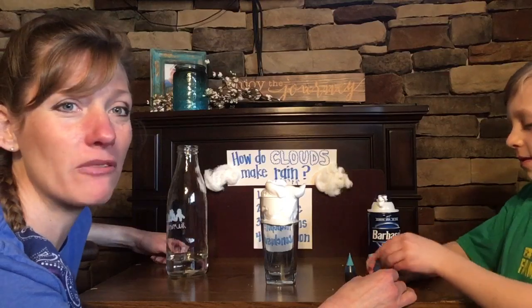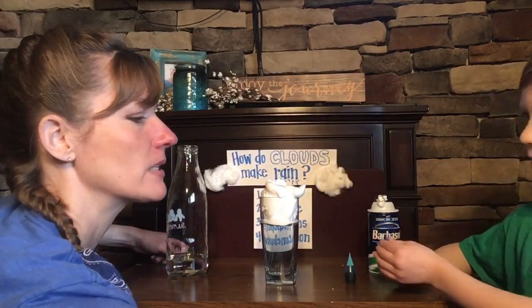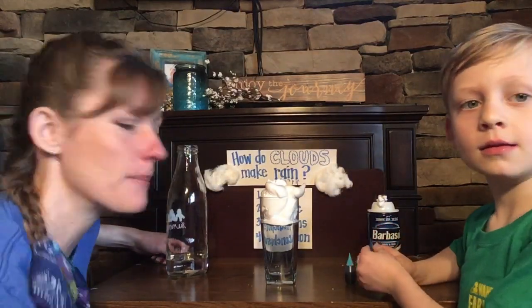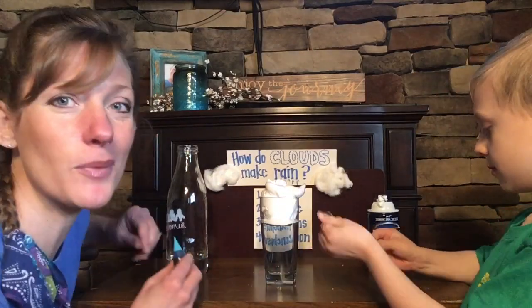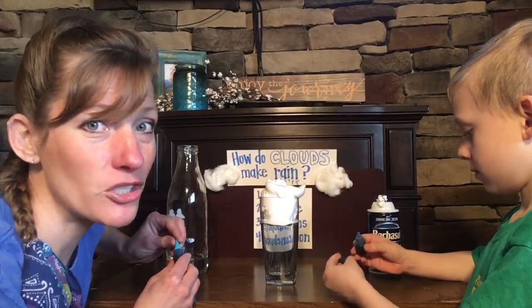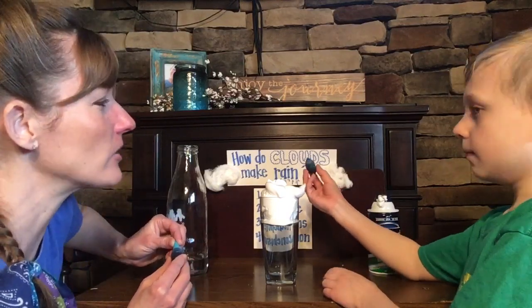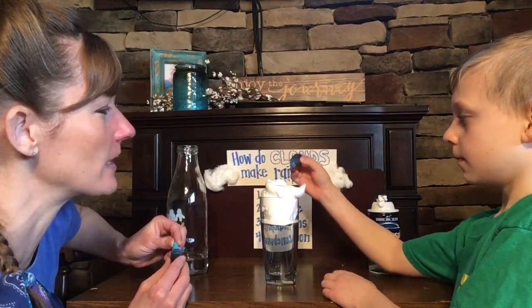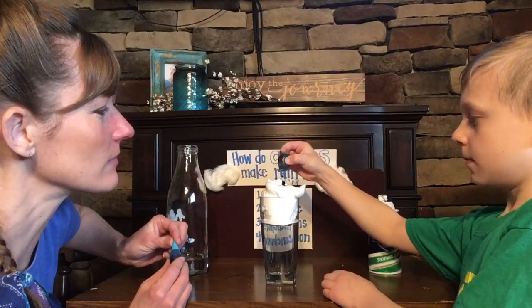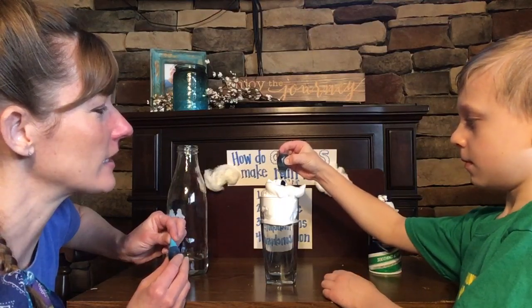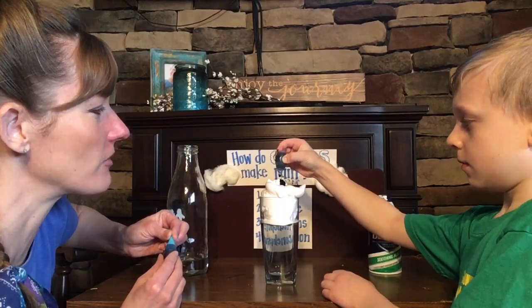Now, when you're working with food coloring, I'm going to have you move in just a little bit, buddy, so they can see you. There you go. When you're working with food coloring, you don't want to get it on furniture or on your clothes, because it doesn't usually come out. I want you to put just a couple drops up there in the clouds. Just adding a little bit, okay? You can stop for right now.